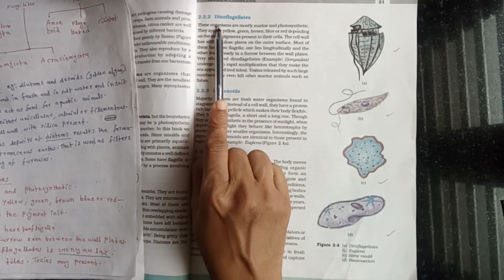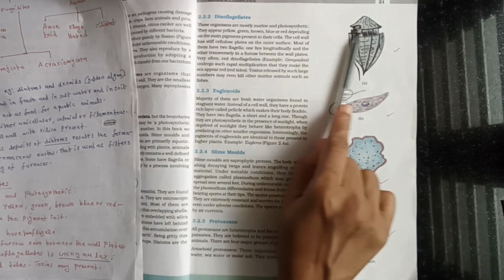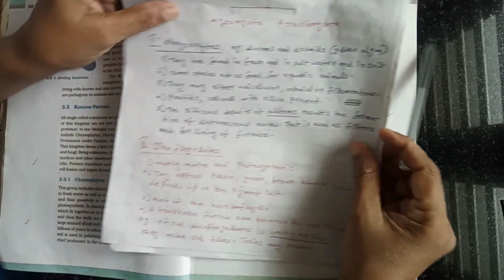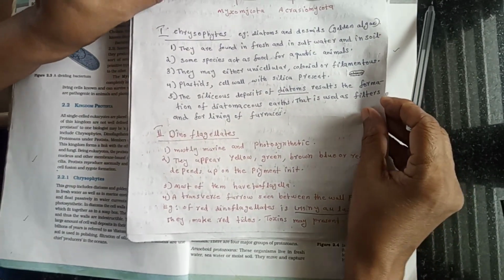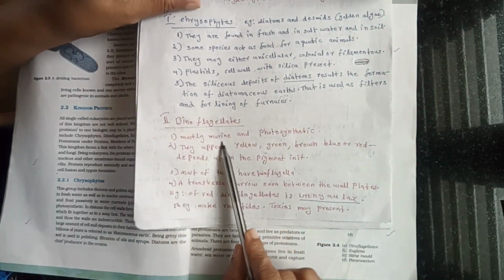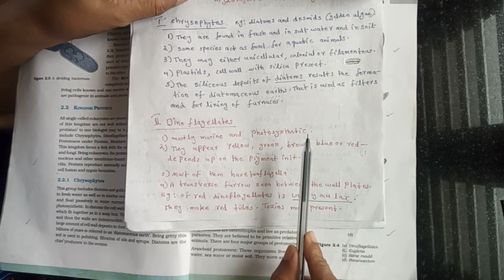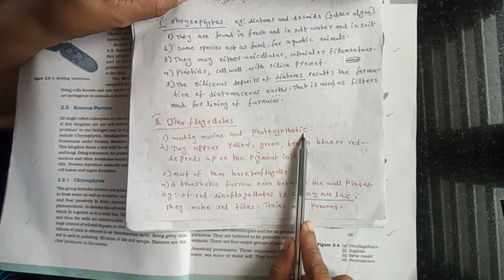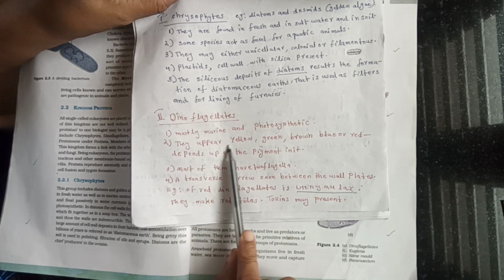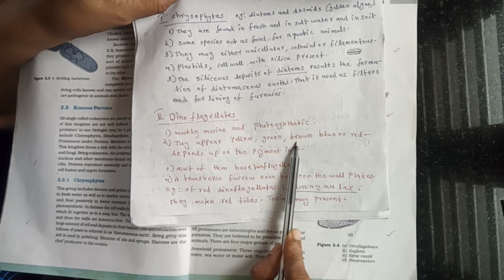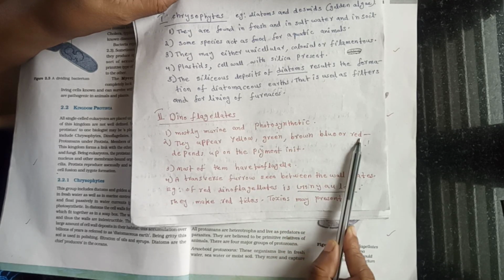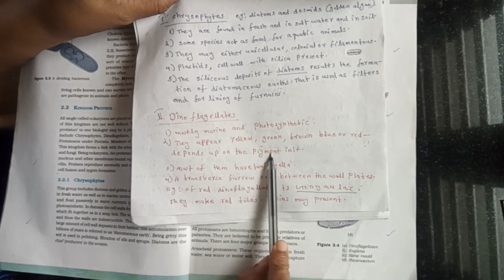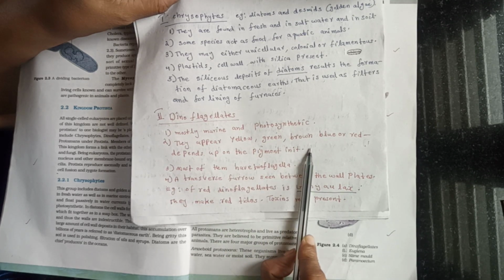Next group, dinoflagellates. This is an example of a dinoflagellate. The characteristics include that most members are marine and have the capability of photosynthesis. They appear yellow, green, brown, blue or red, depending upon the photosynthetic pigment present in them.